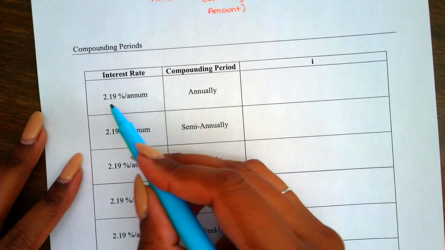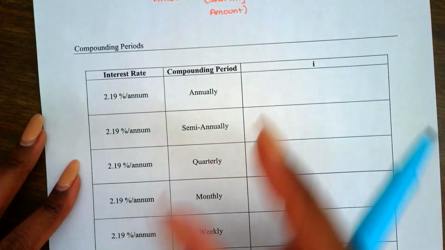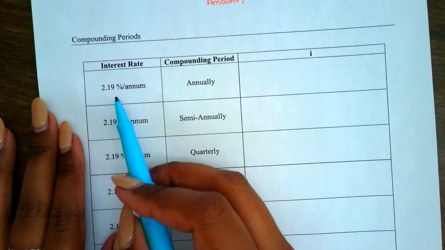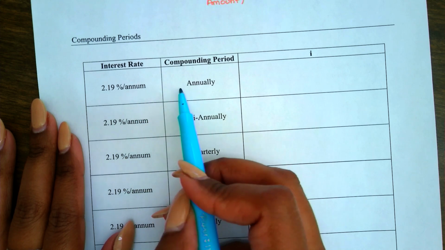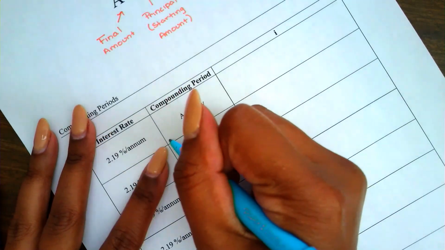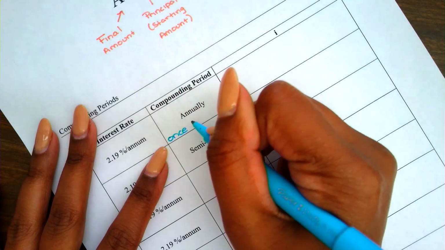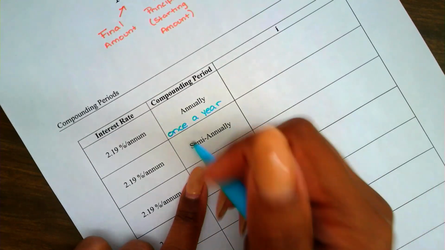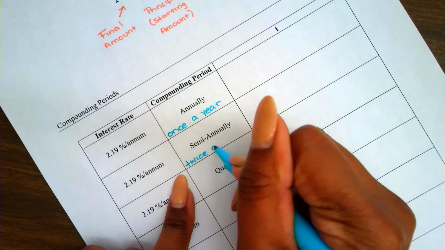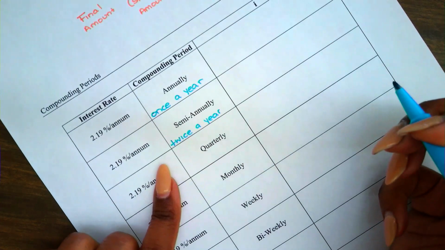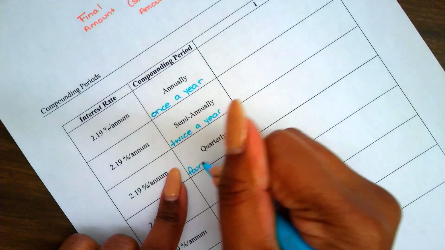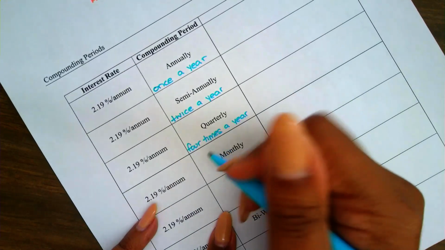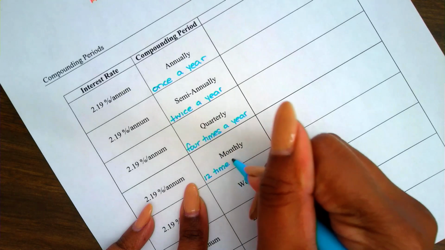Then, for compound interest, you'll always see something that says compounded however much. For example, Sarah invested at 2.19% per annum, compounded annually. What that means is compounded once a year. Semi-annually means twice a year. Quarterly means 4 times a year. Monthly, 12 months in a year, 12 times a year.